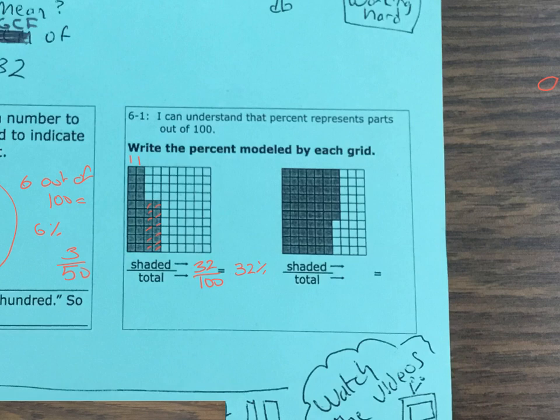So let's do this. 100, does it go into 9? No. 100, does it go into 90? No. 100, does it go into 900? Yes. 9 times. With 0 left over. So we are done. So that is what 90% equals: 0.9. Okay, 9/10, we would say that 9/10.